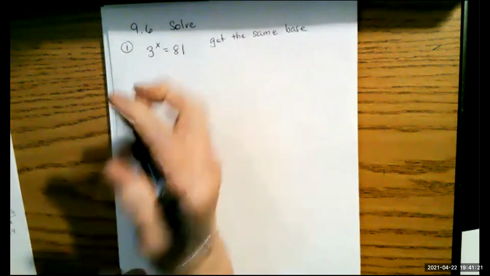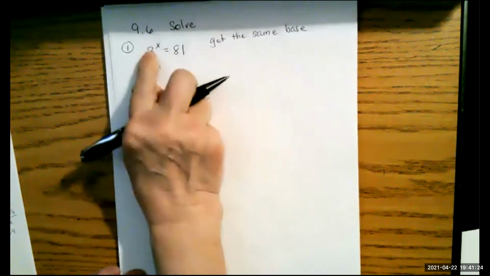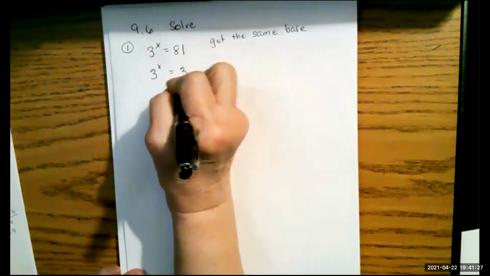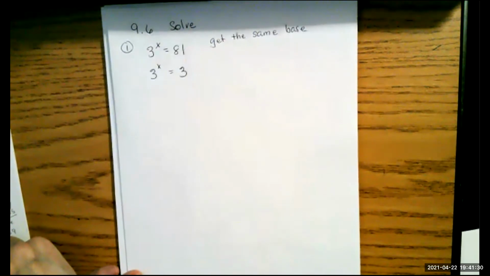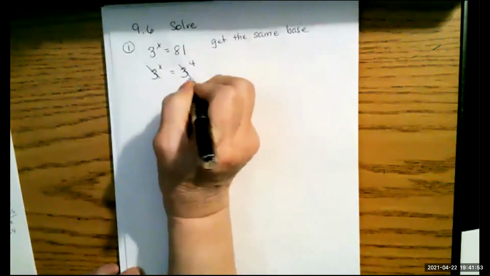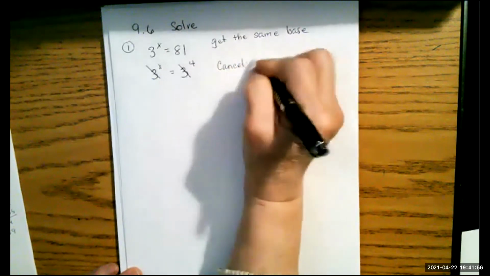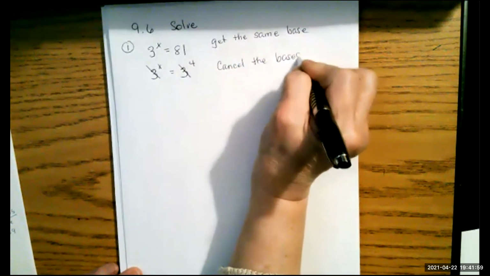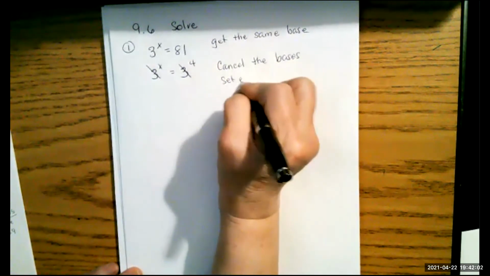So the base is 3. I can see that right there. Is there anything I can raise 3 to get 81? 3 times 3 is 9, 9 times 3 is 27, 27 times 3 is 81. So that would be the fourth power. So once your bases are the same, you can cancel those bases out and set your exponents equal.